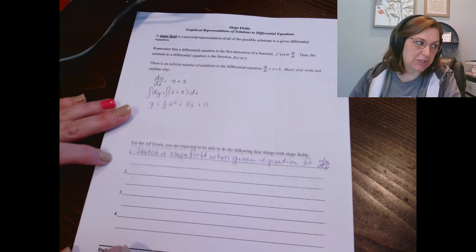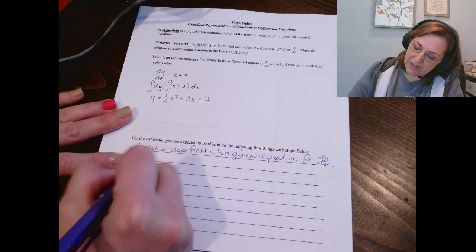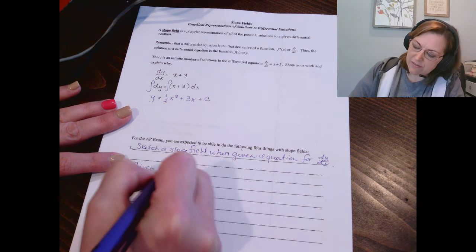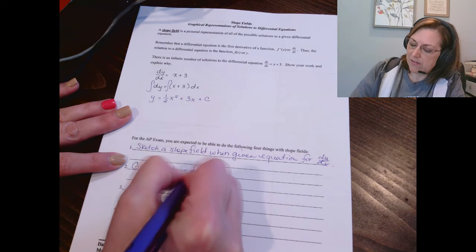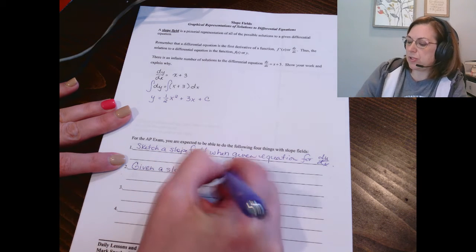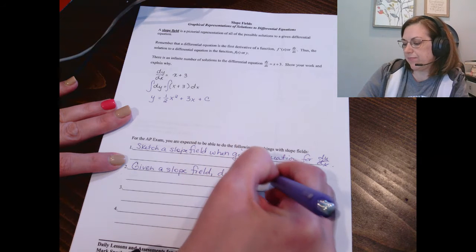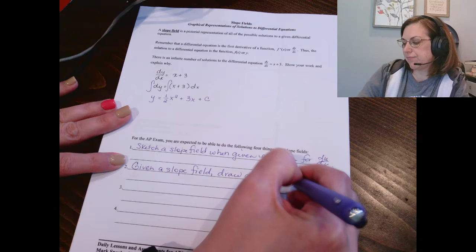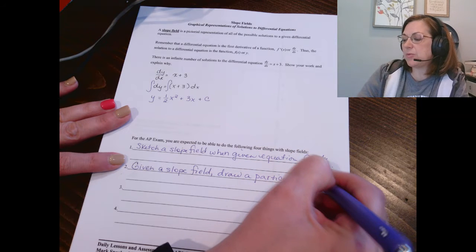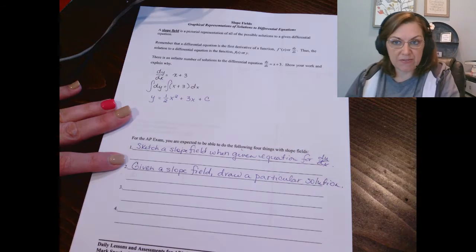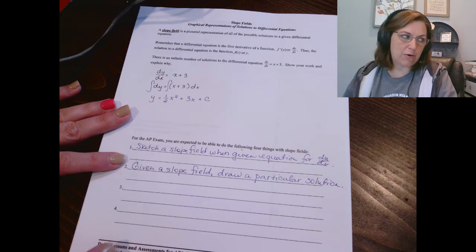Okay, item number two, if you're given a slope field, then you need to be able to draw a particular solution. Now, obviously, because of the way the AP exam is set up, that would be a free response question, and we have seen that before.